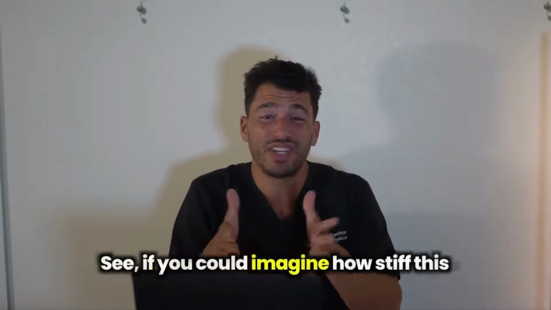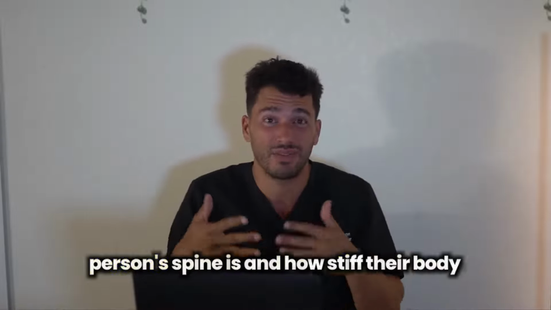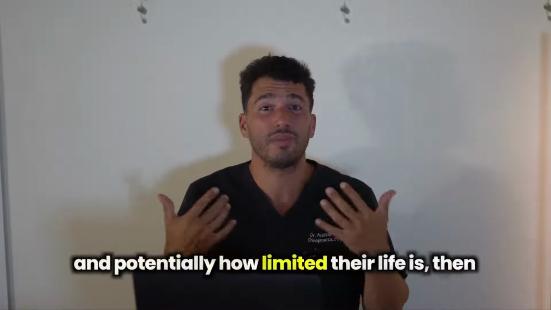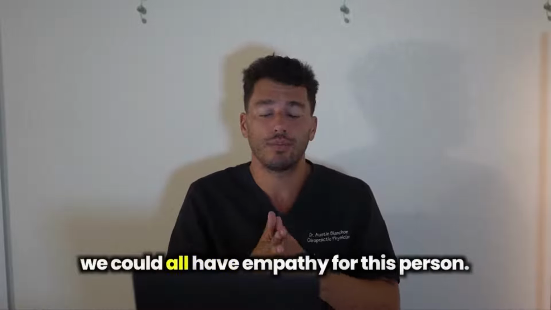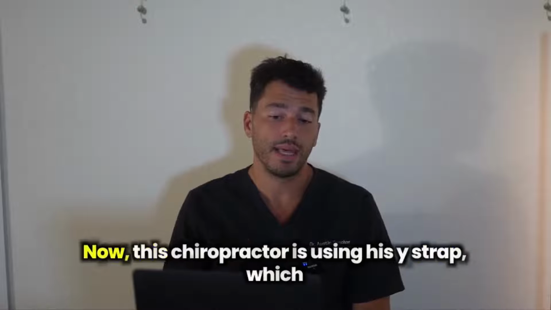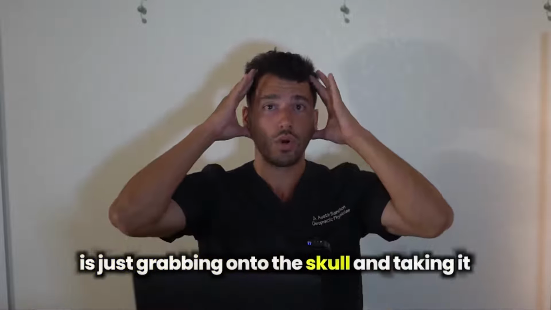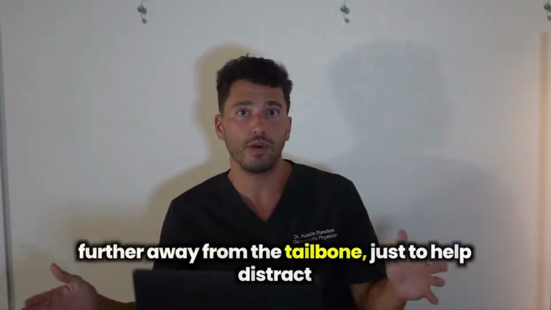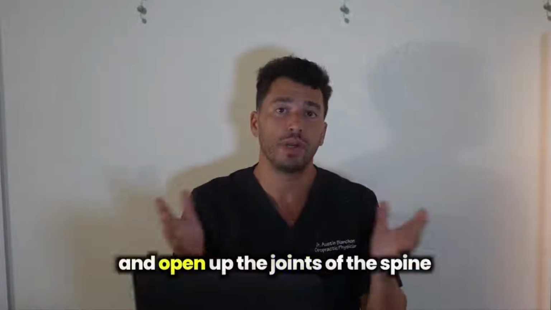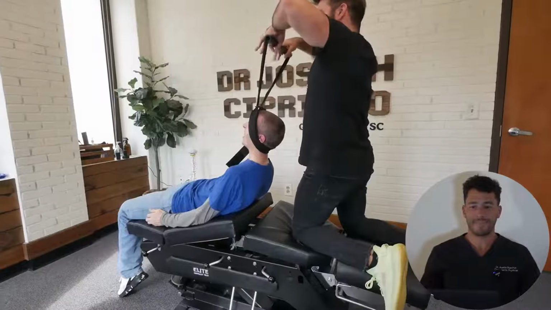So if you could imagine how stiff this person's spine is, and how stiff their body is, and potentially how limited their life is, then we can all have empathy for this person. And this chiropractor is using his Y strap, which is just grabbing onto the skull and taking it further away from the tailbone just to help distract and open up the joints of the spine.